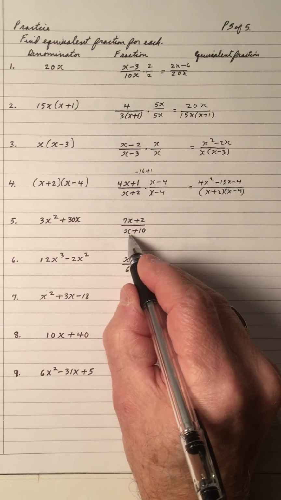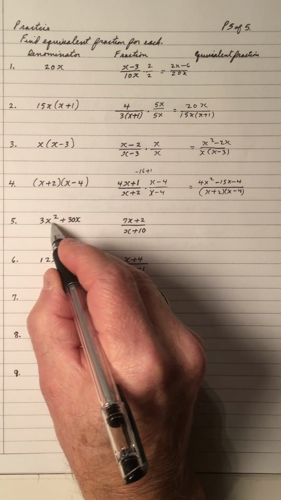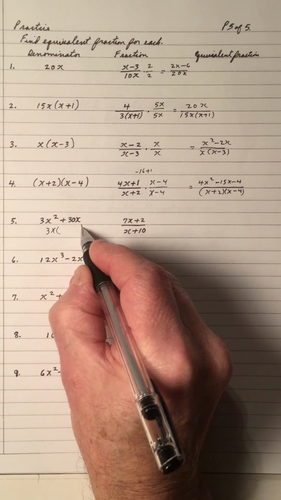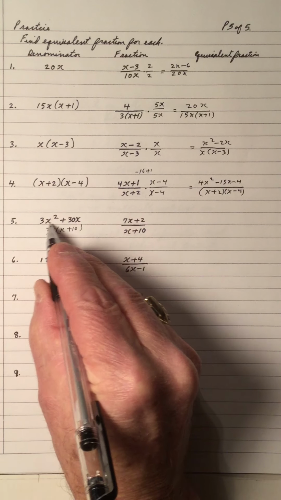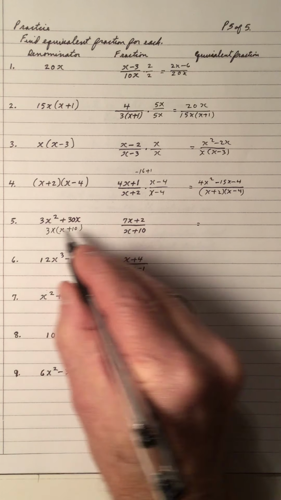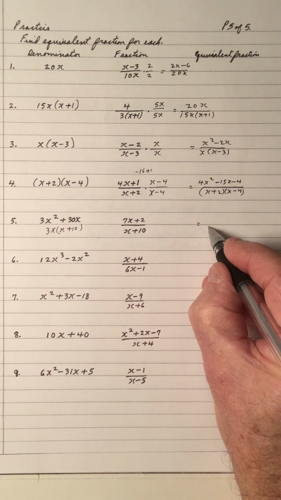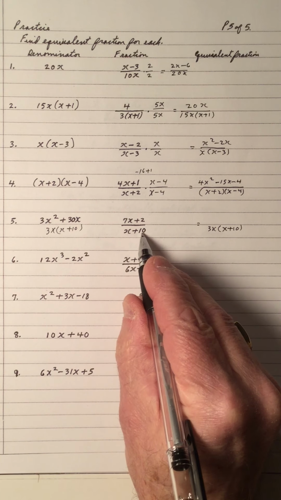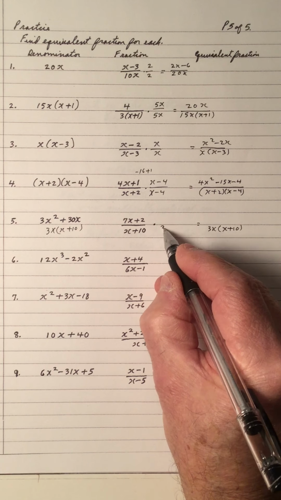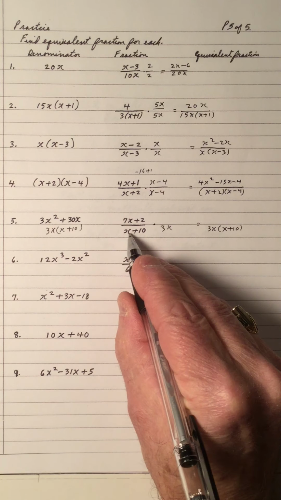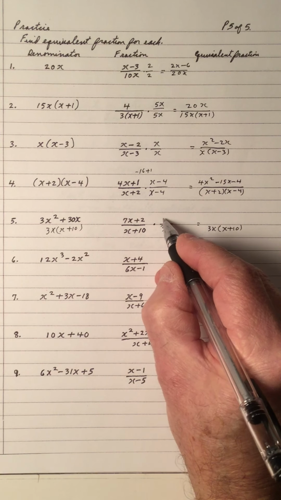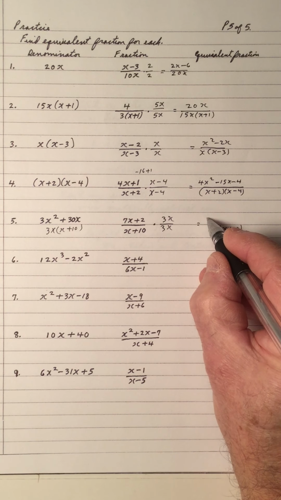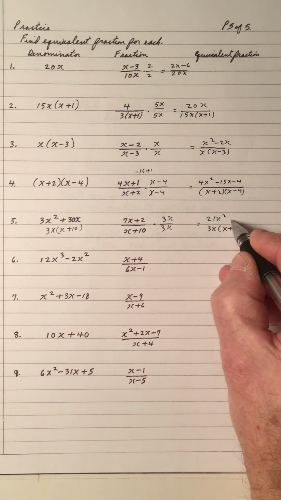And we have x plus 10 here, but this is 3x squared plus 30x, so 3x comes out to give me x plus 10. So I have to factor this to see what this is. So now, rather than look at this as an addition, let's look at 3x times x plus 10. And what do you see? You see an x plus 10 here. I need to multiply it by 3x. So 3x times x plus 10 will give me this denominator. So the numerator got to be a 3x. And again, 7x times 3x is 21x squared. 2 times 3x is 6x.